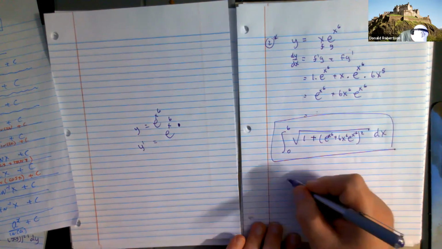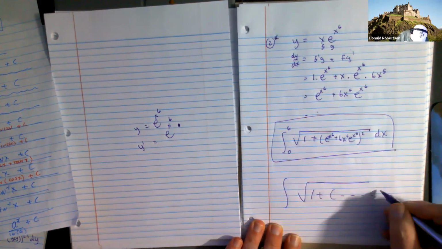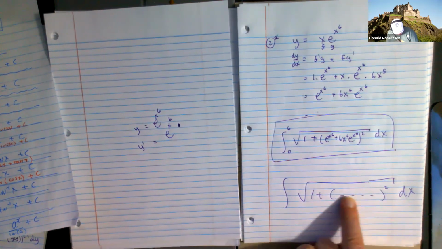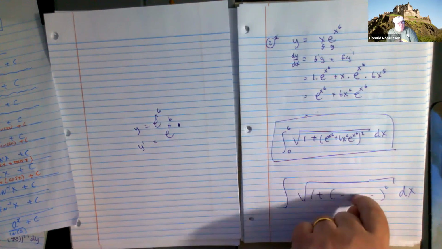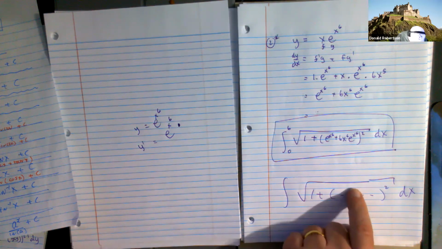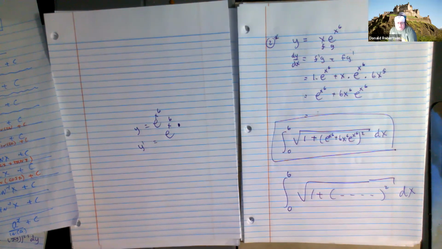So when you're doing your question, it's going to look like that. And see where these dots are? That's where you put the derivative of your function. So you don't need to FOIL it out. You don't need to collect like terms. Really, all you need to do is do the derivative. And of course, make sure that you write down the limits of integration for your question.